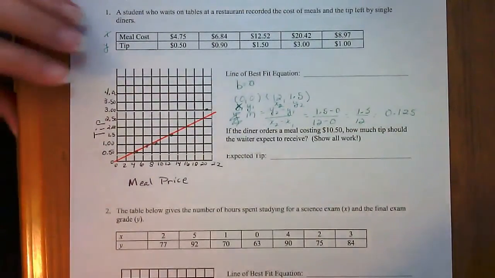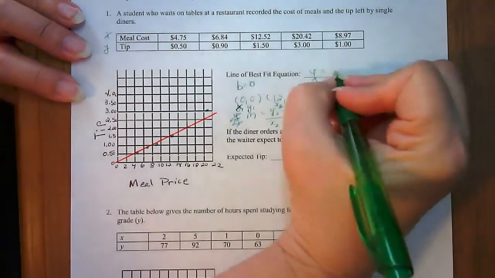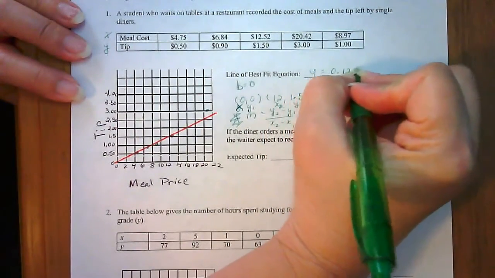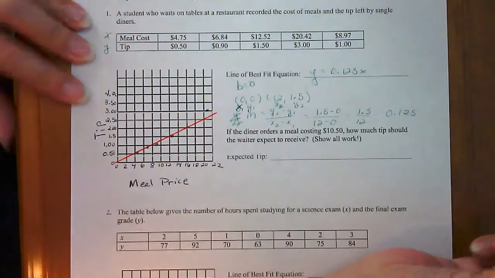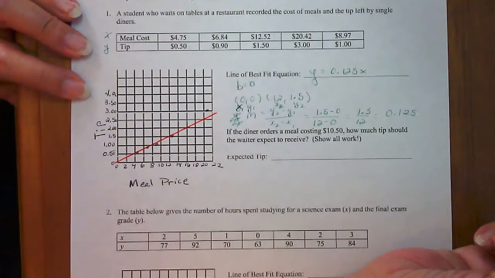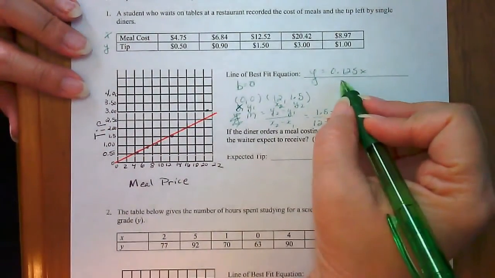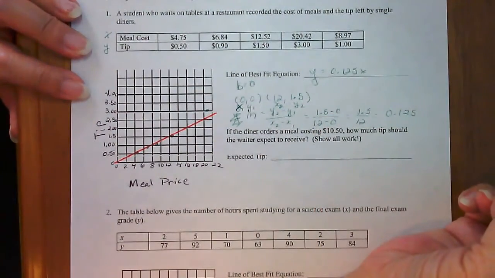So we're going to put that into our line of best fit. It's y equals 0.125x, and then since our b is 0, we're not going to do plus 0. So this is a good line of best fit, and I know we often tell you that we like our slope to be as a fraction, but in this case for money, I'm okay that it's a decimal.